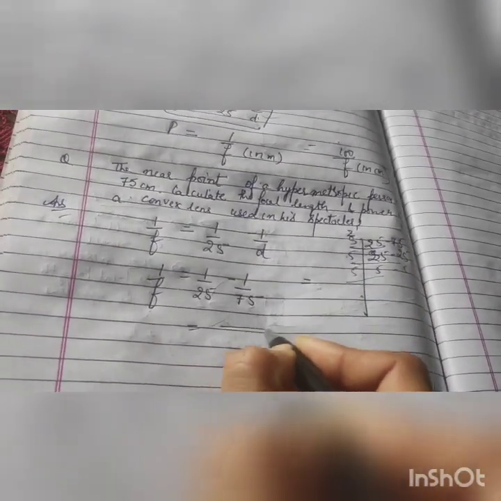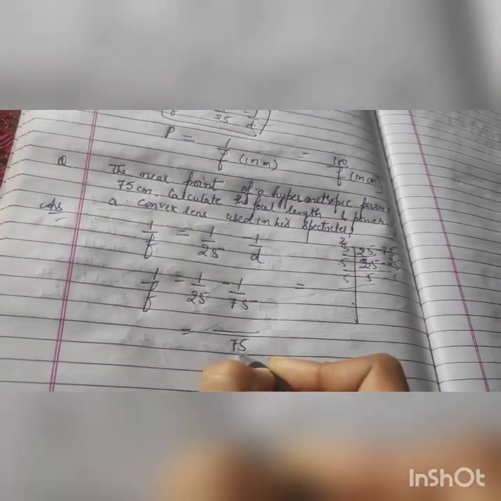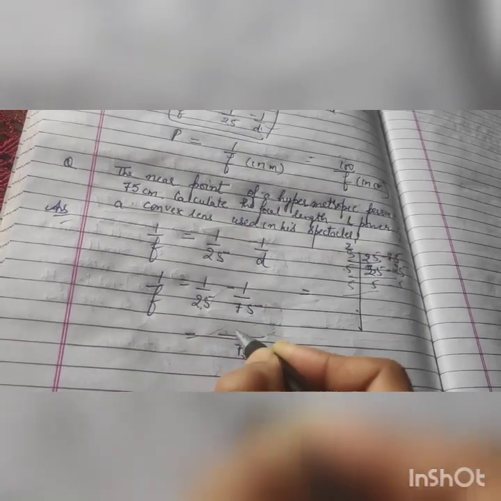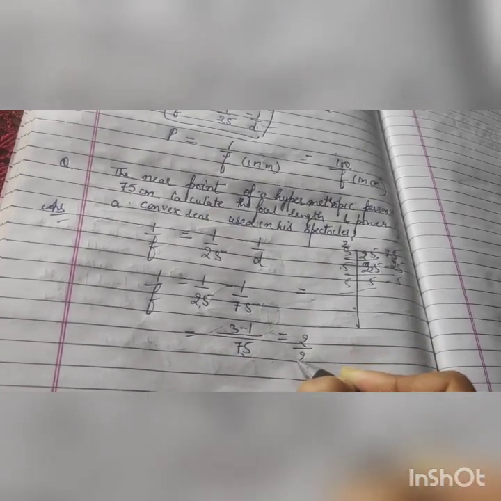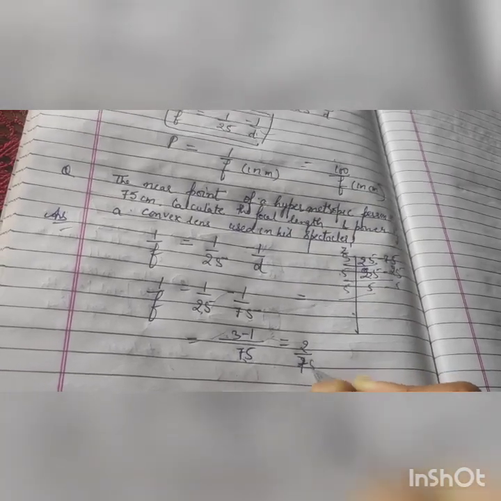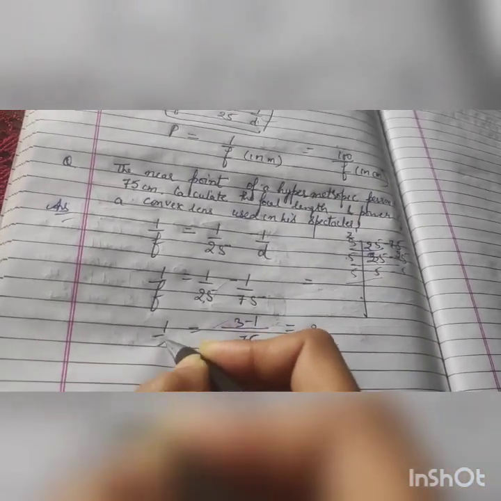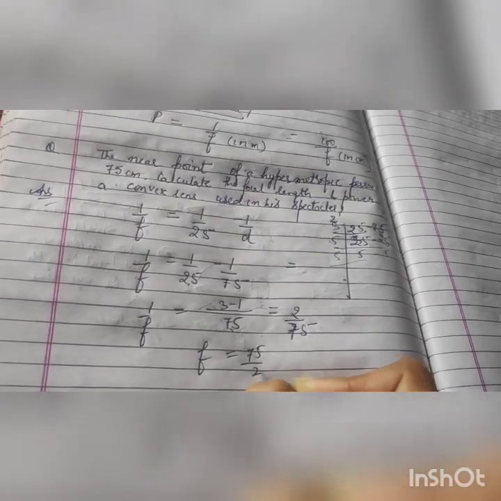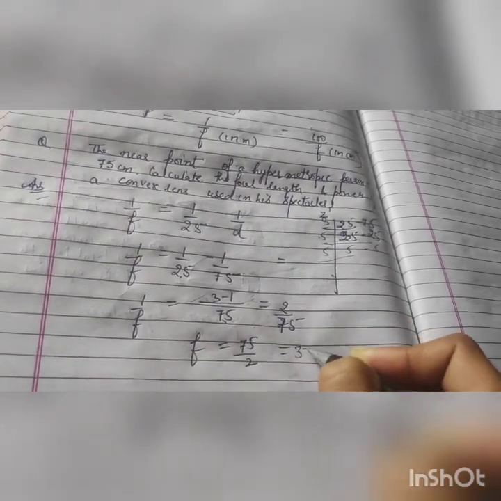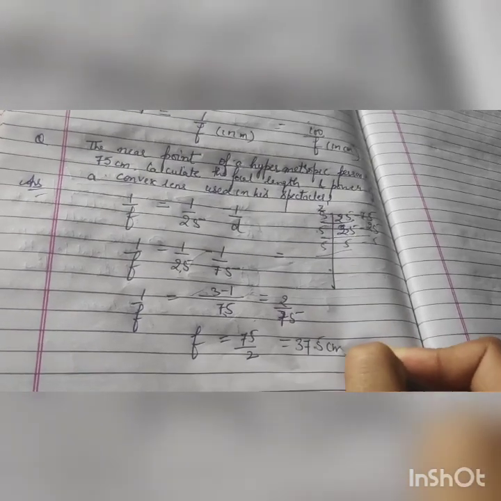So LCM is 75. 75 divided by 25, 3 minus 1. So 2 by 75. This is 1 by F. So F comes out to be 75 divided by 2, that is 37.5 centimeter.